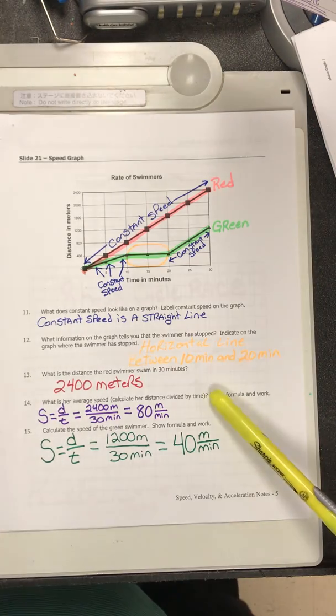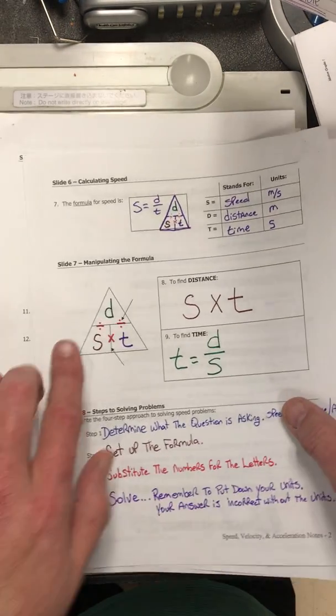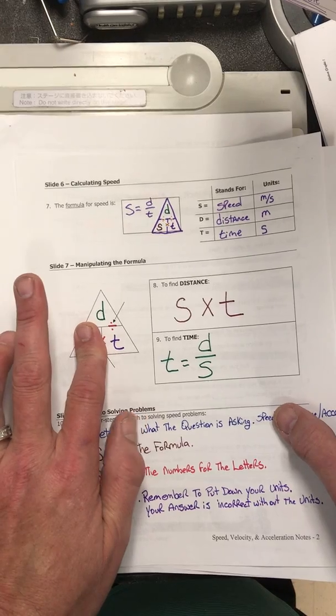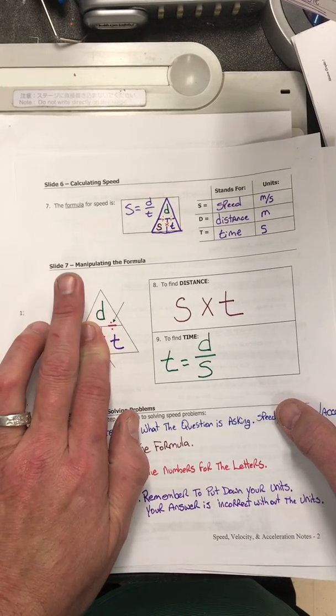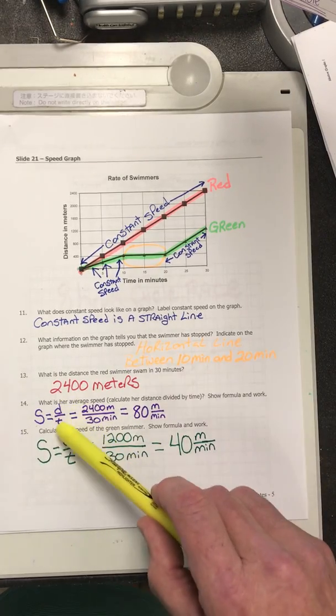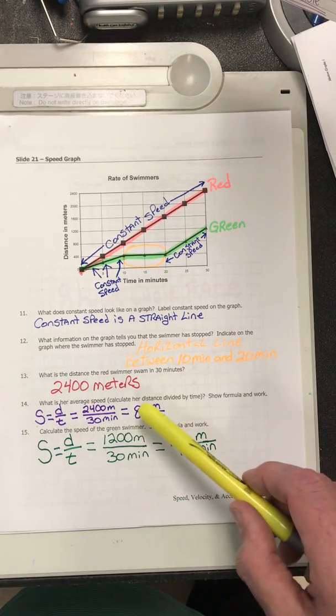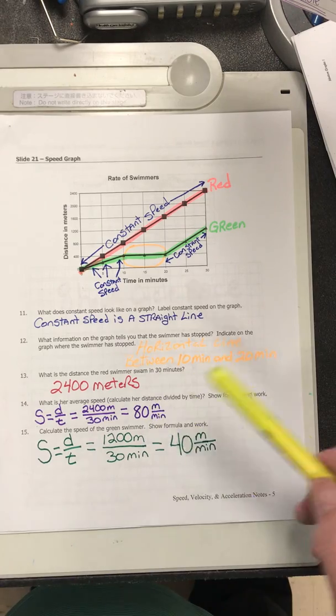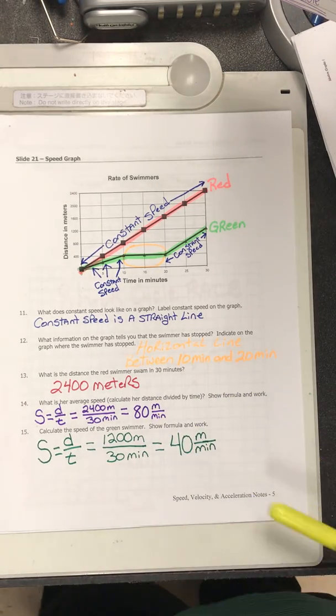What's the average speed? We went back. It's asking us for speed. So I cover up S, and D divided by T is the speed. So I use speed as distance divided by time. 2,400 meters divided by 30 minutes gives me 80 meters per minute.